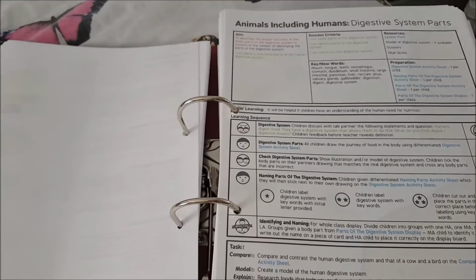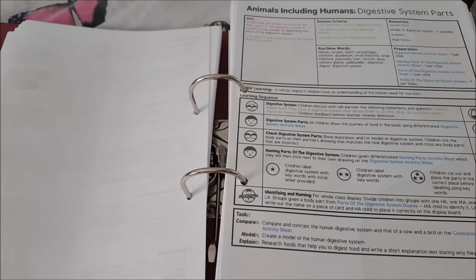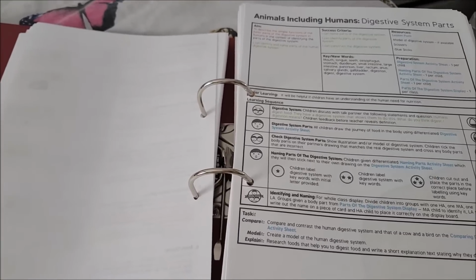Human body, obviously, and because the way the Good and Beautiful unit study for human body is designed, it's in specific parts of the body, so we'll just squeeze this into the digestive system.